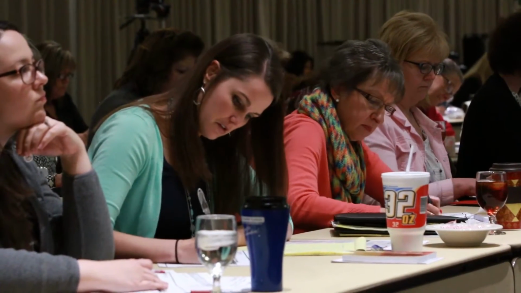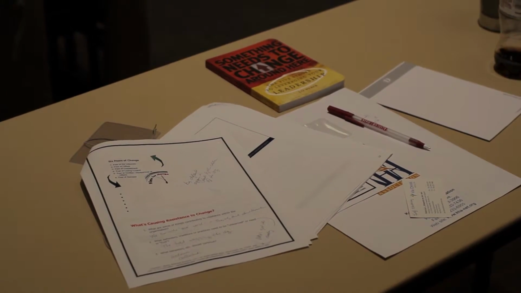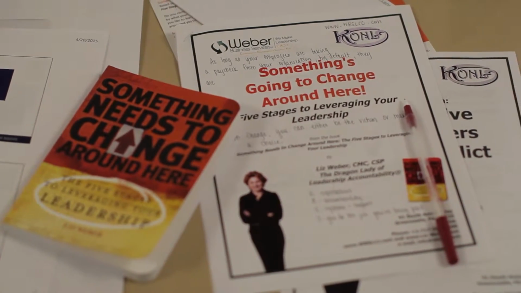I think it's very pragmatic and makes very much sense, and sometimes you hear it and you think, I know I need to do this, so getting the steps that help you transition through that and make those good decisions is valuable. I think the tools and a lot of the visuals she provided help you really apply what you've learned to what you're doing every day.